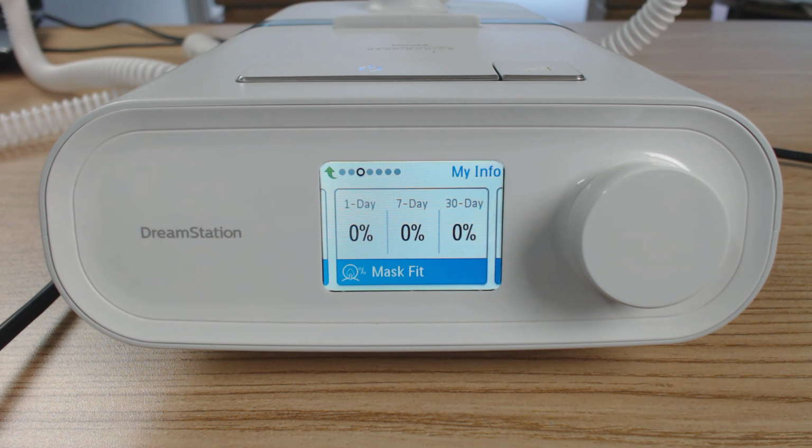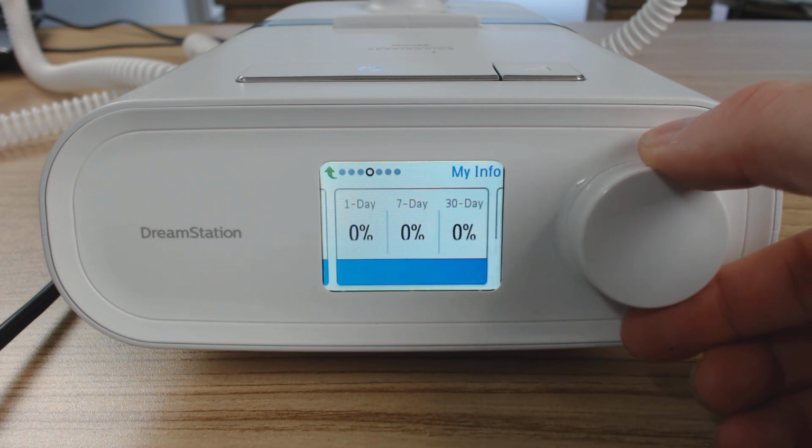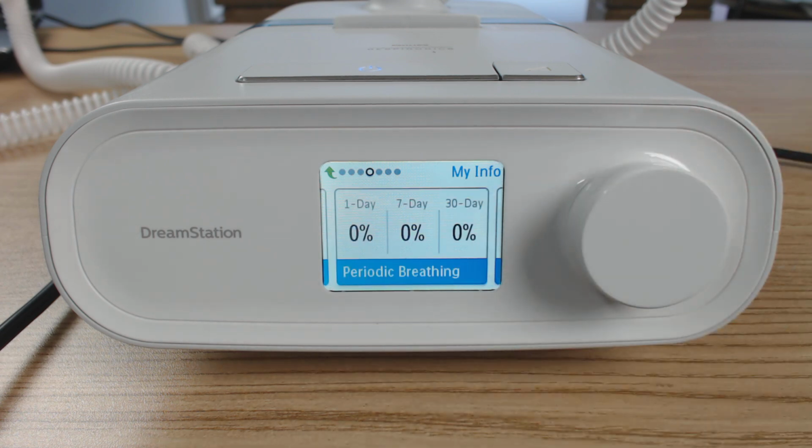All right, and once again, it displays the 1 day, 7 day, and 30 day averages. If we scroll on to the right there, periodic breathing. This displays the percentage of time that the user experienced periodic breathing, and it displays the values for 1, 7, and 30 days. If you observe a large increase in the percentage of time in periodic breathing indicated here, contact your home care professional.